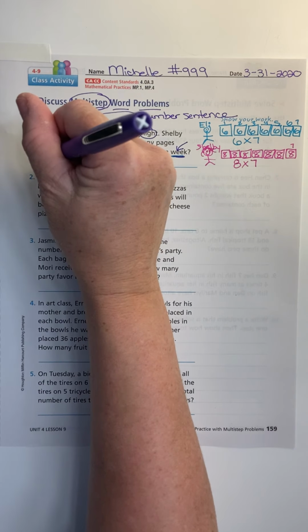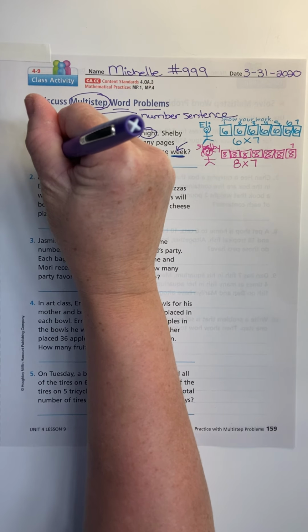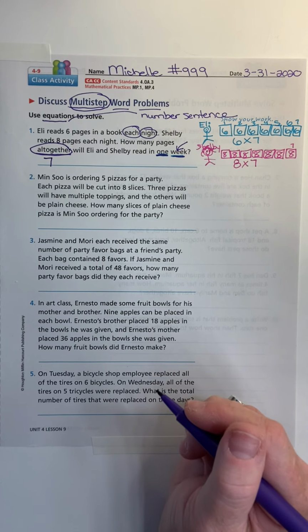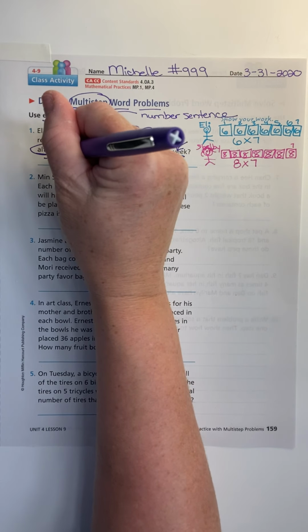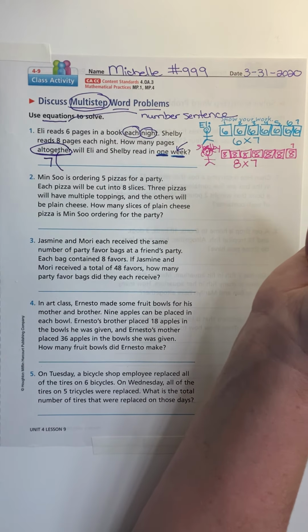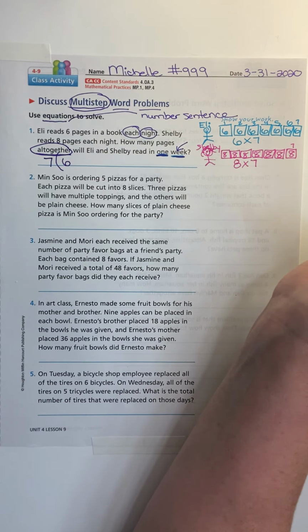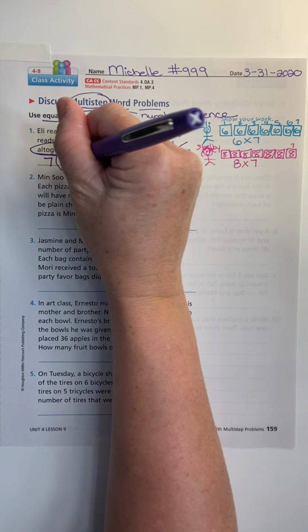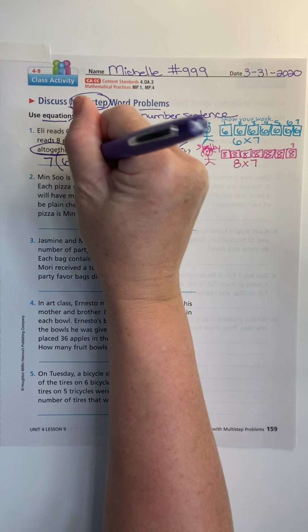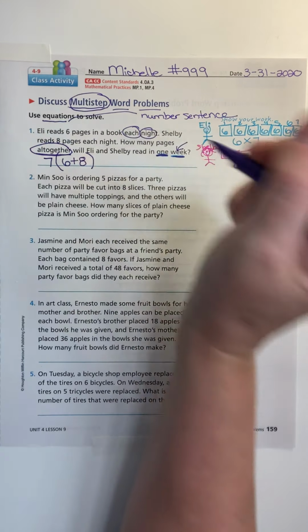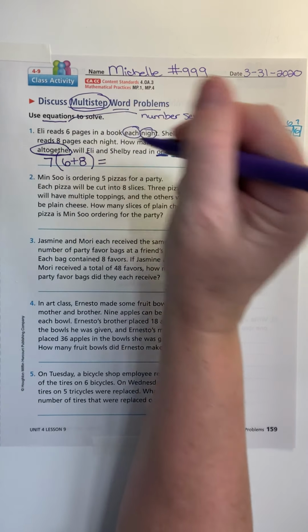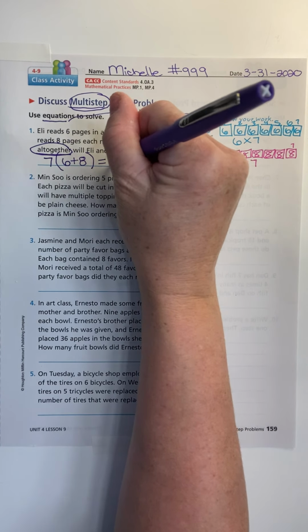Could I say it's 7 days in a week, and then parentheses, 6 pages by Eli, and 8 pages by Shelby, so equals P, pages.